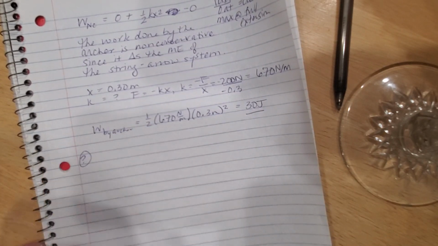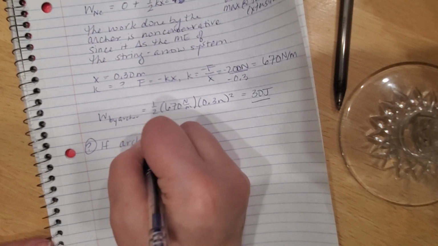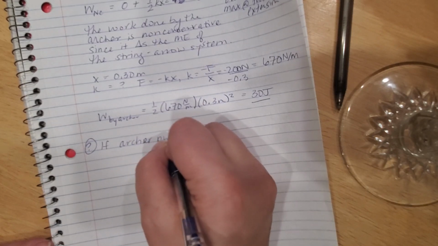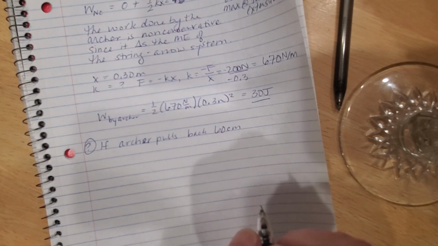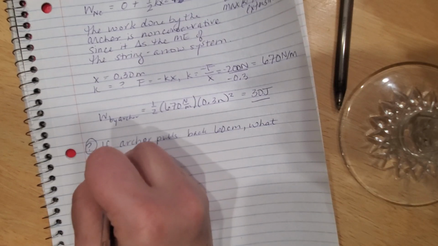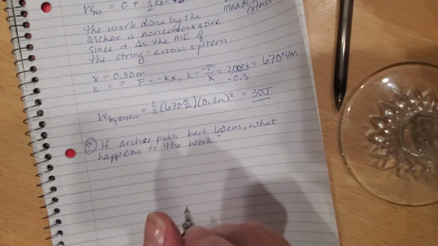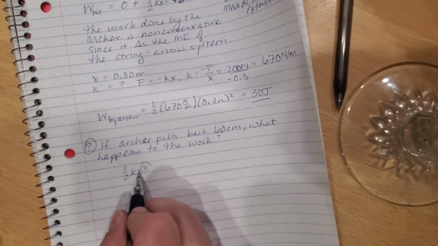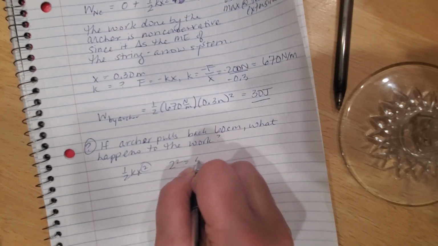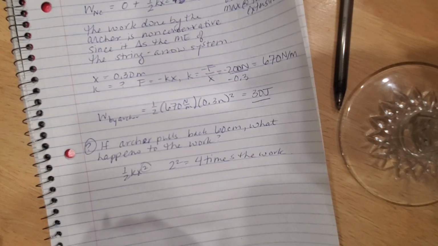All right. Here's another question. Same storyline. If the archer pulls back 60 meters, well, not 60 meters, sorry, that would be crazy. 60 centimeters. What happens to the work? Well, we're looking at 1/2 kx squared. It's not the same. We've got a squared here. So when x is doubled, 4 times the work.